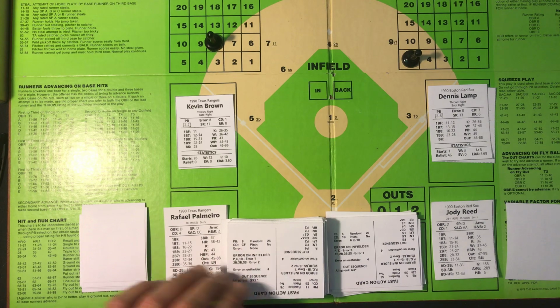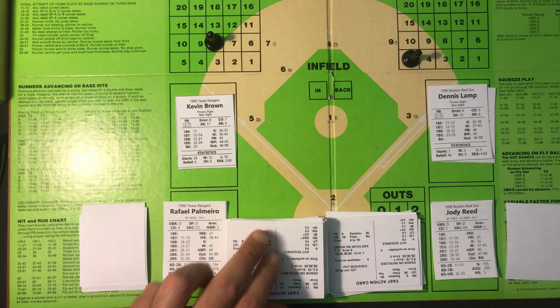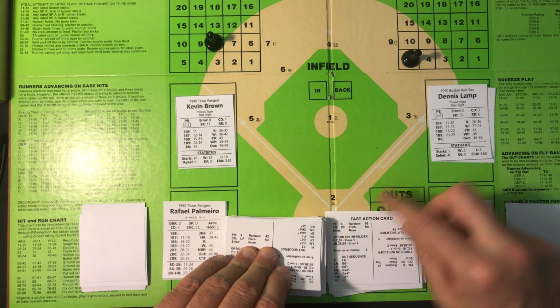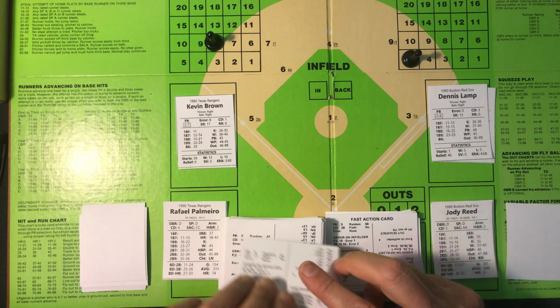And here goes Rafael Palmeiro now. He's a power hitter. That's a 5, so that's going to be on Dennis Lamp's card. So this gives him a huge advantage. There won't be any home runs.